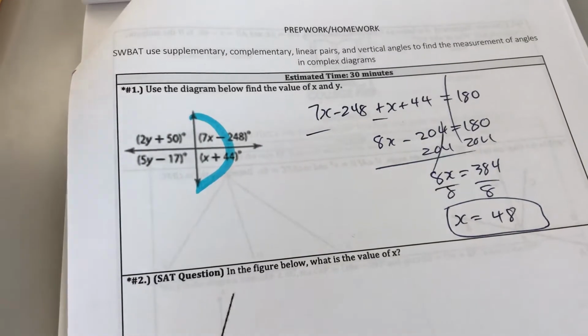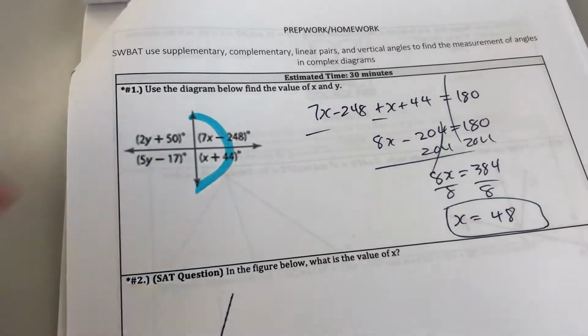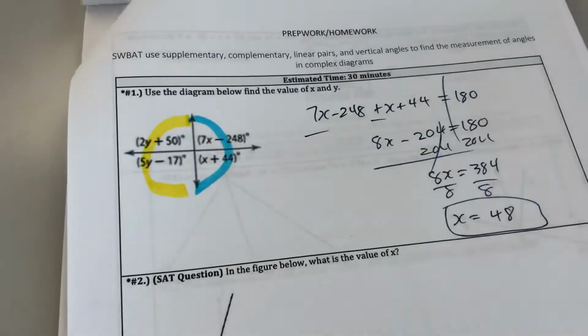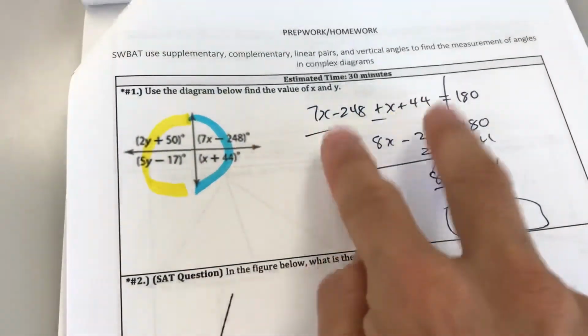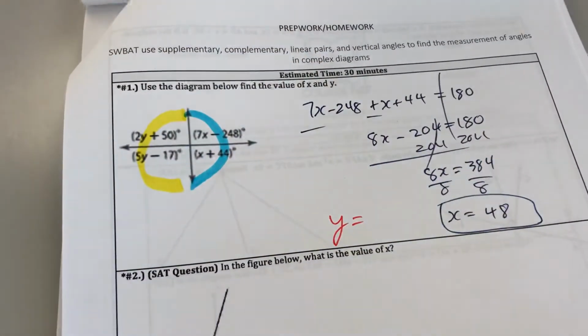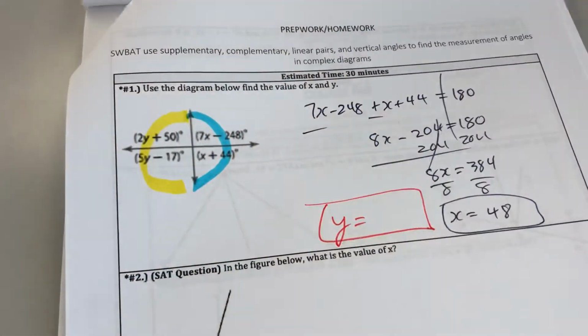Notice how y is exactly in the same position as this. So it's a sunrise or supplementary angle. And because it's supplementary, you're going to do the same setup. Set it up equal to 180. And then whatever y is equal to, that's the answer over there for question number 2.